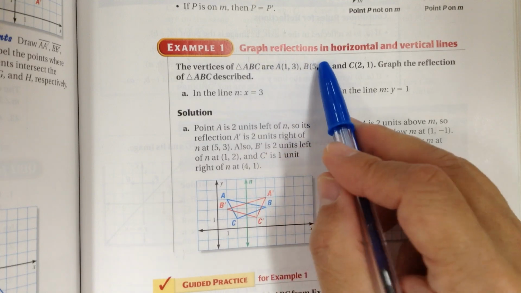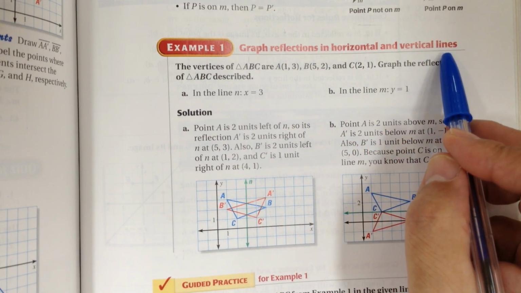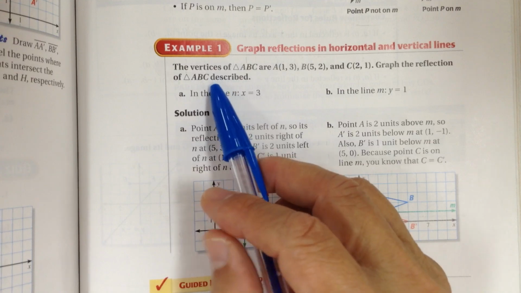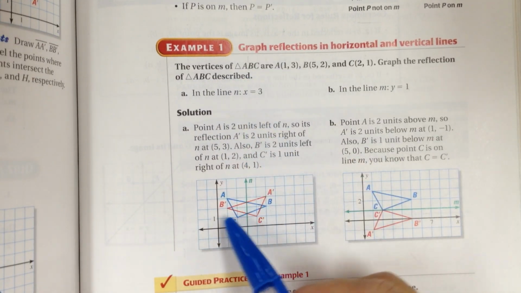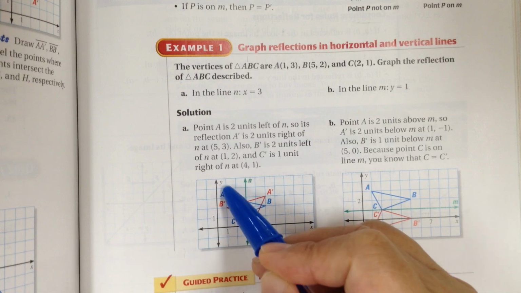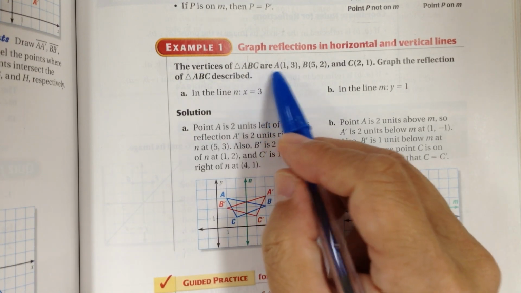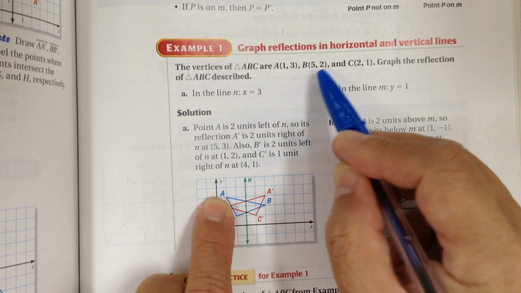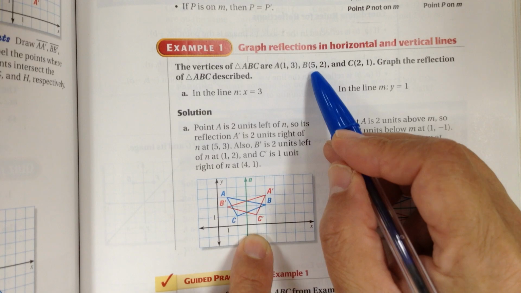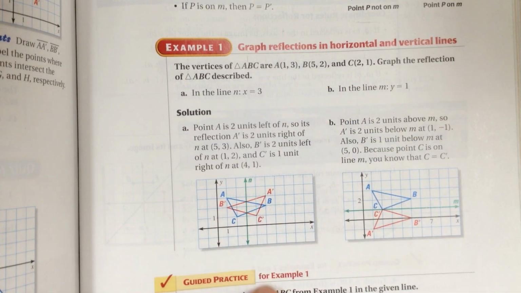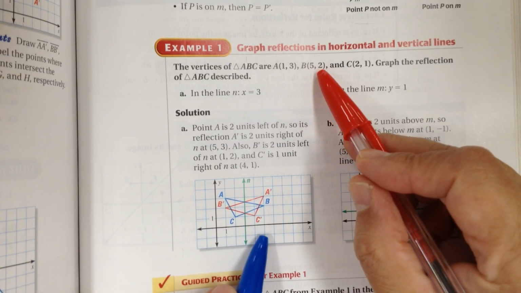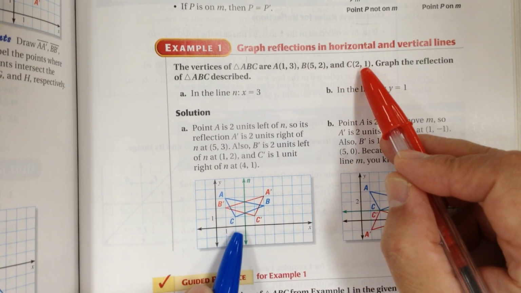It's graph reflection in horizontal and vertical lines. It would be helpful if you use graph paper, and it makes things a lot easier. It says the vertices of triangle ABC. So that's the blue triangle. A is 1, 3, so you can see here 1, 3. B is 5, 2, so you go 5, 2. And C is 2, 1, so you go 2, 1.